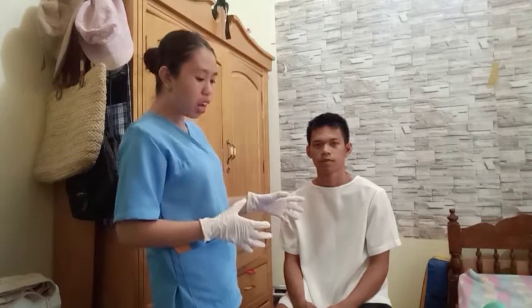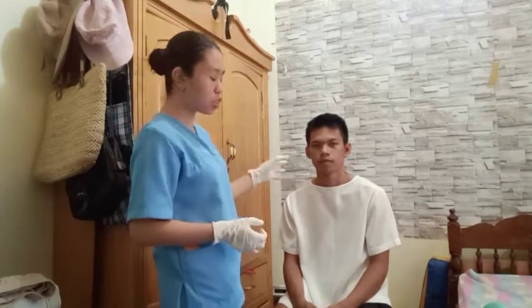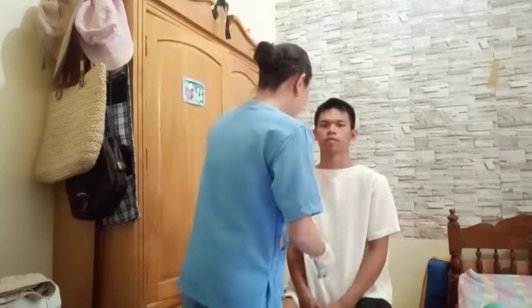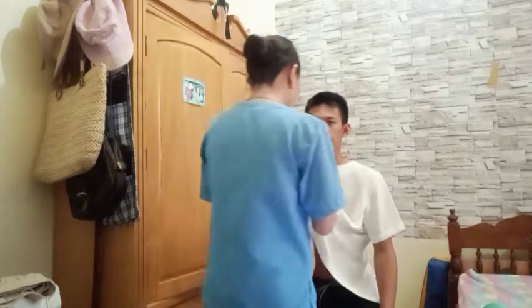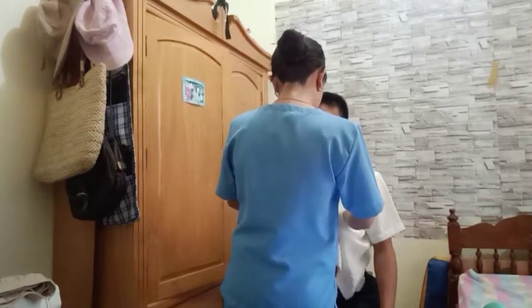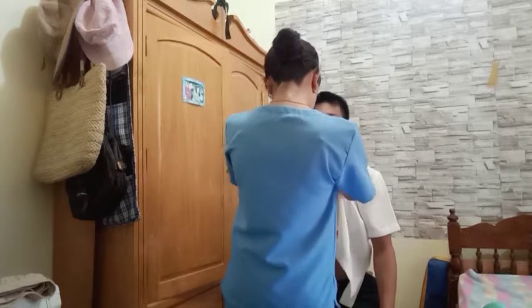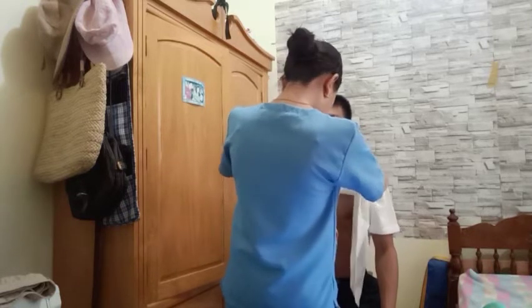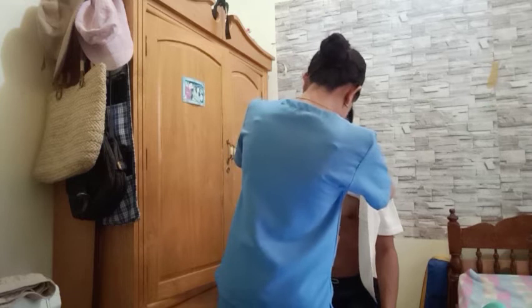Okay. So our second assessment is the assessment of the anterior part of the thorax. First is to inspect the shape and configuration to determine the ratio of the anterior-posterior diameter to the transverse diameter. So sir, can you lift up so I can look at it?